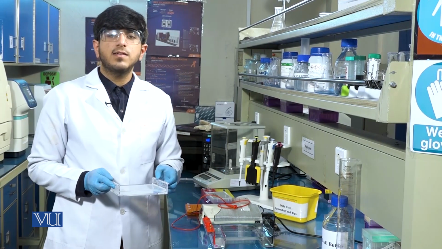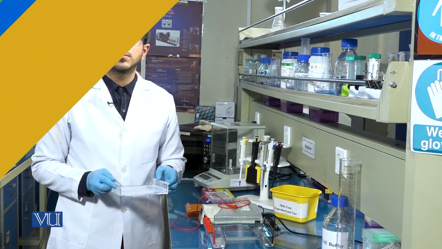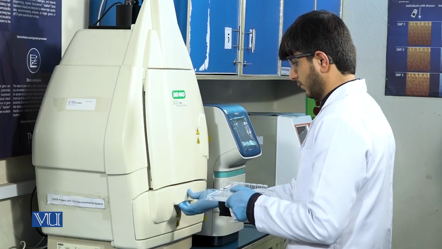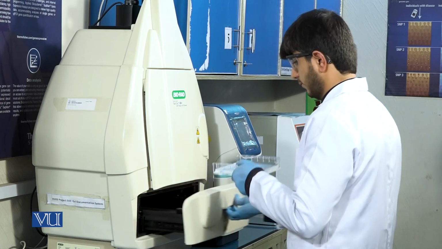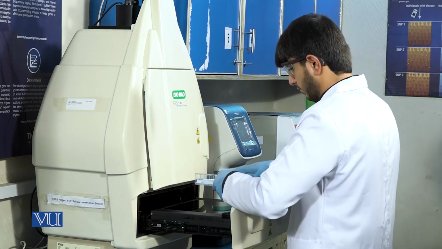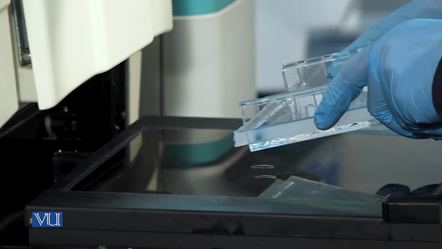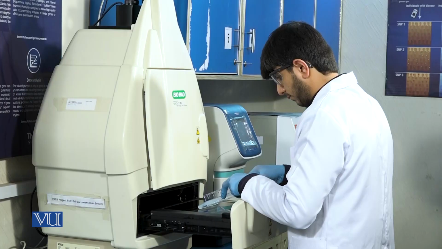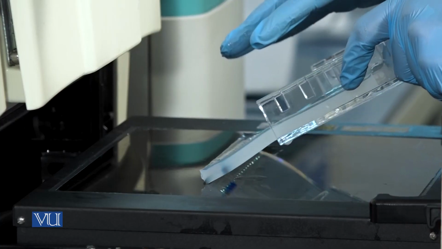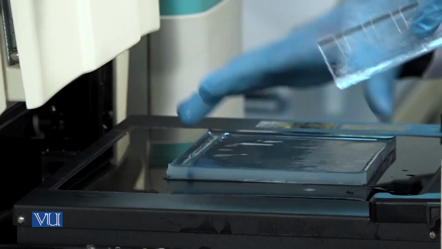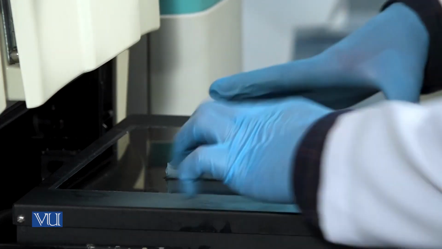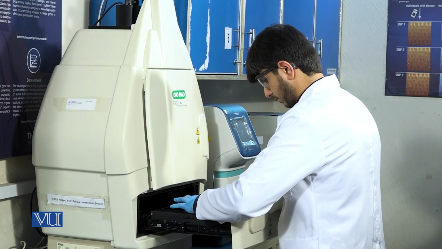Now we will visualize the gel in the gel doc. We will observe the gel under UV light in the gel doc. Here we can confirm the DNA through the bands on the gel.